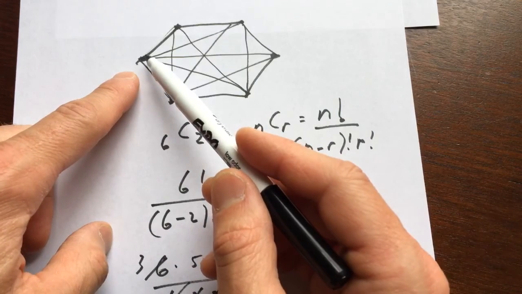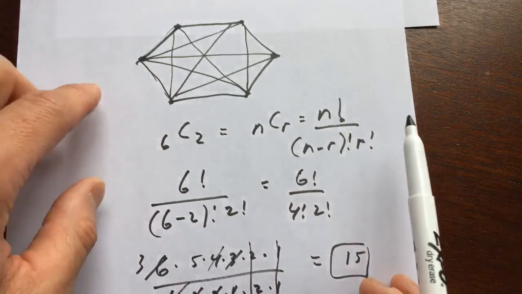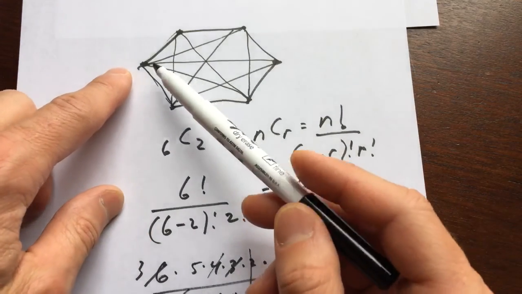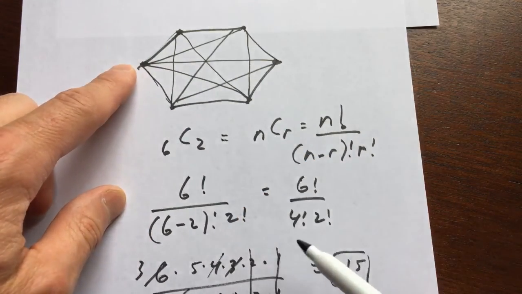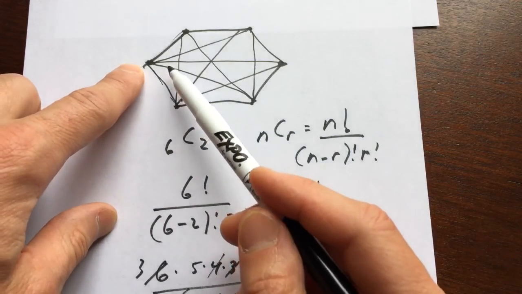Okay, Backless Chaps is asking which type of problems show up the most on the ACT Math section. Oh, that's what we're talking about right now. We're talking about some important formulas and some different questions that you could see on the ACT Math section.